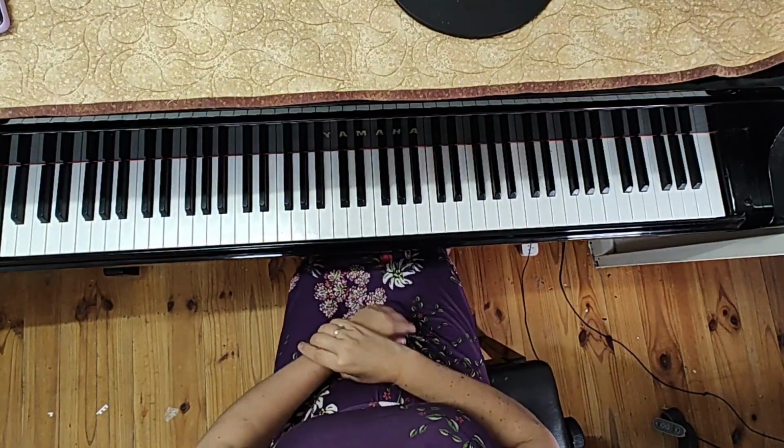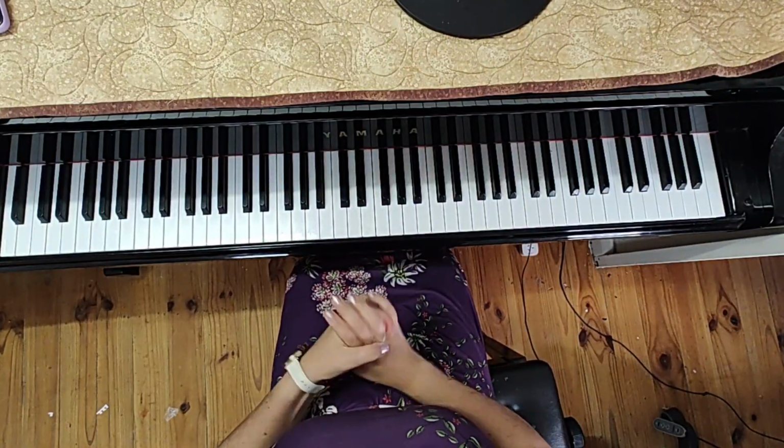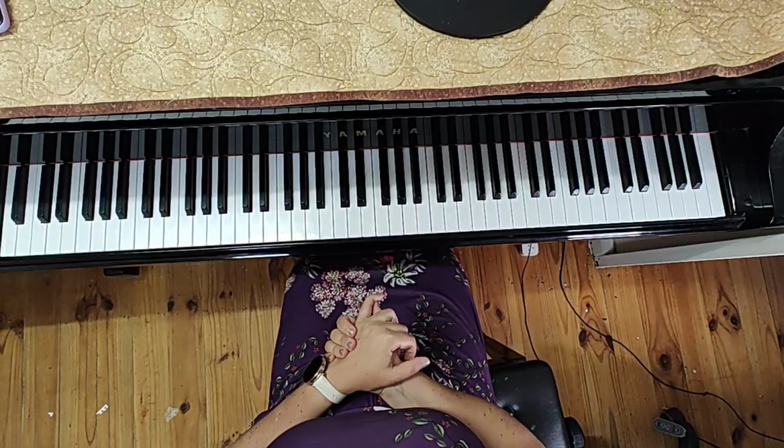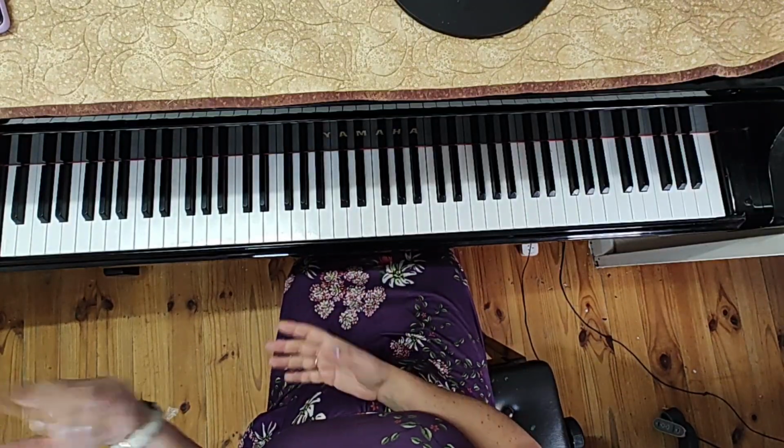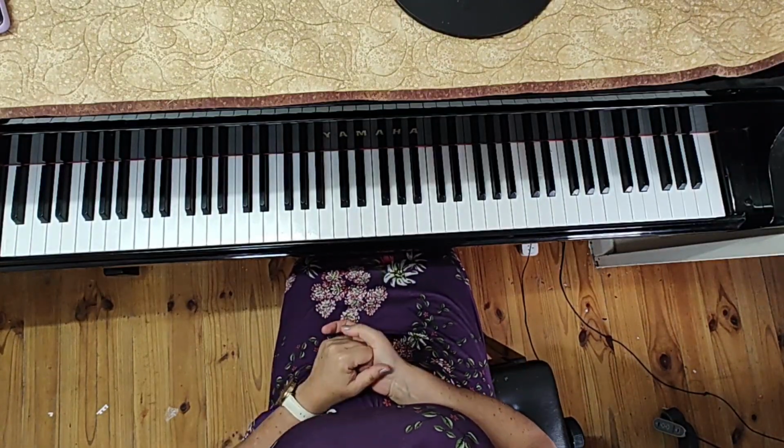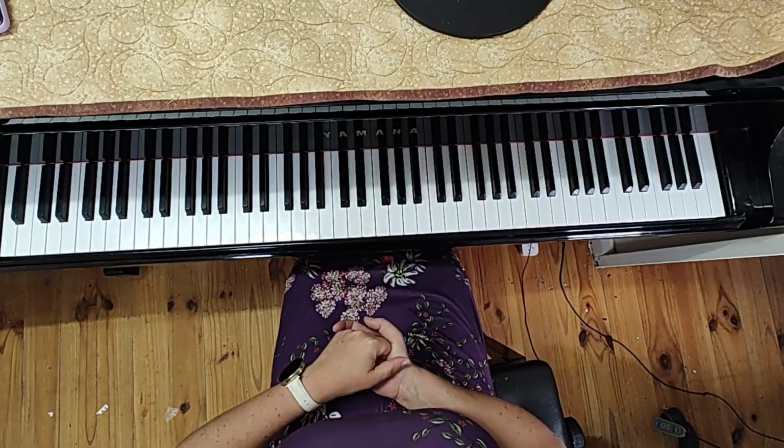Okay, Arabesque by Burgmuller. Arabesque obviously means of Arab nature. You might be familiar with the term from ballet as well. One of the steps has the same name. Okay, so we're in A minor.